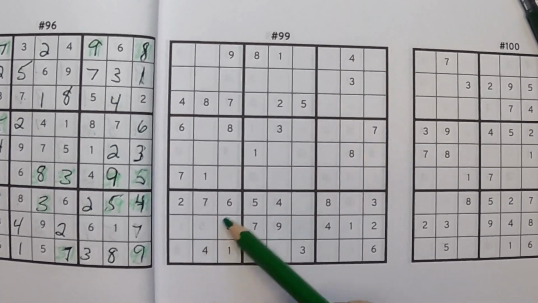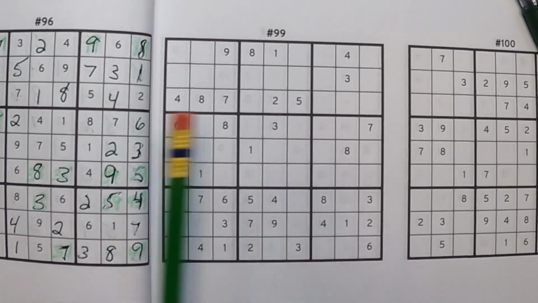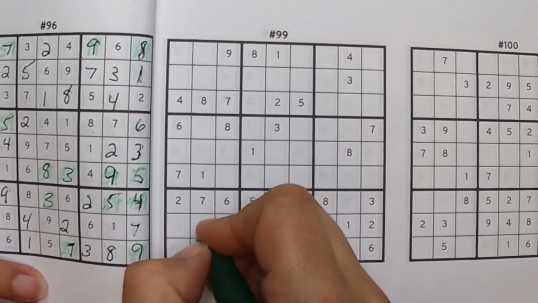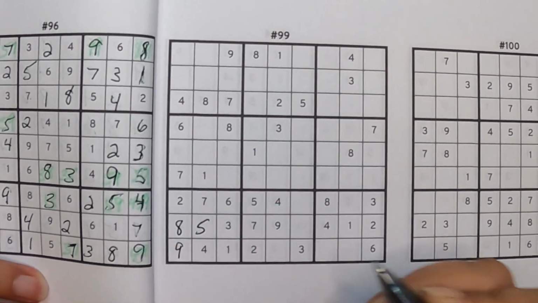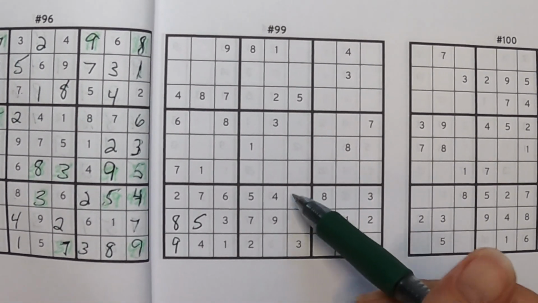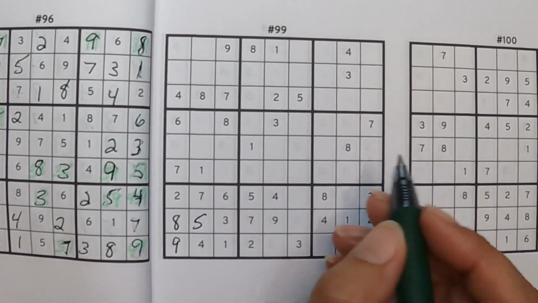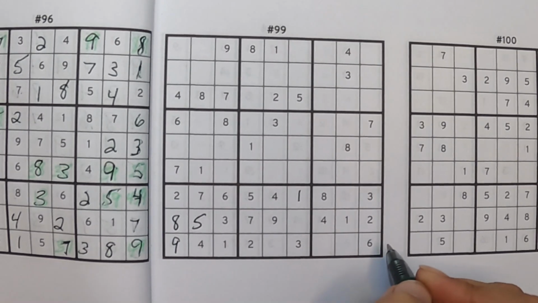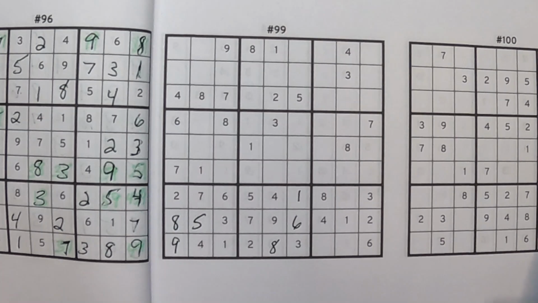If we start with this box, we're missing 5, 8, and 9. We've got a 9 here and an 8 here, so that makes this our 5. That 9 makes this our 8, 9. For this box, we're missing 1, 6, and 8. We've got 6 and 8 here, so this is our 1. 8 here, so 6, 8.